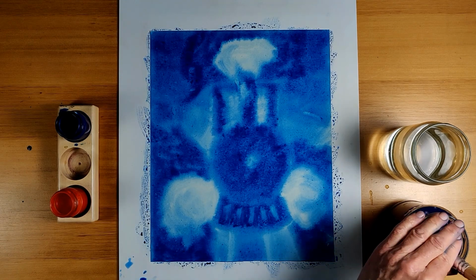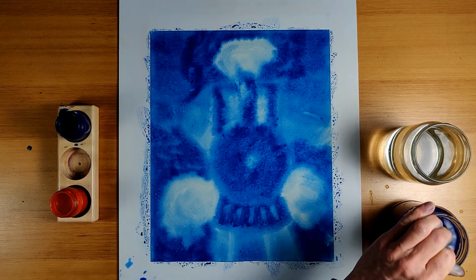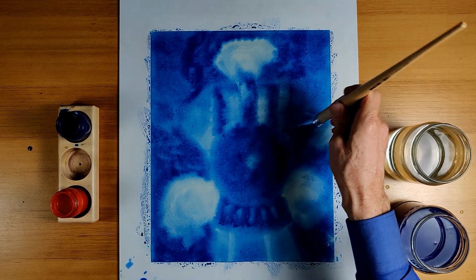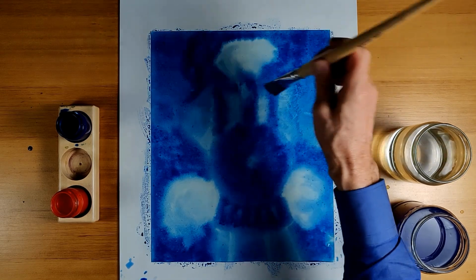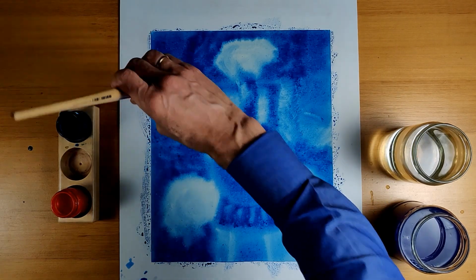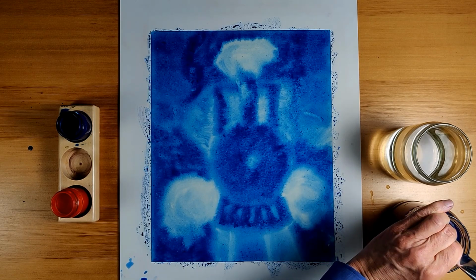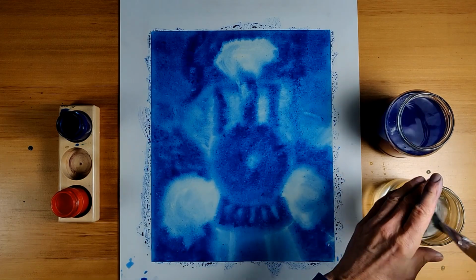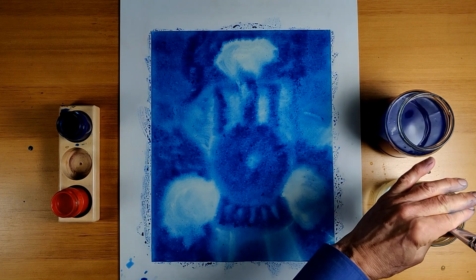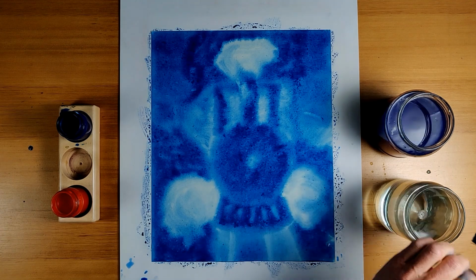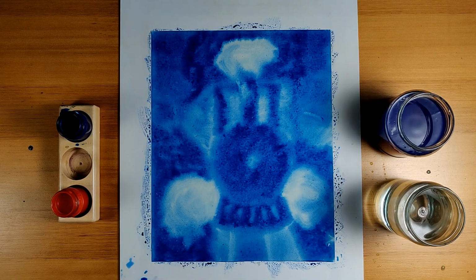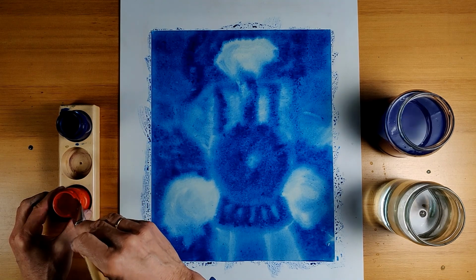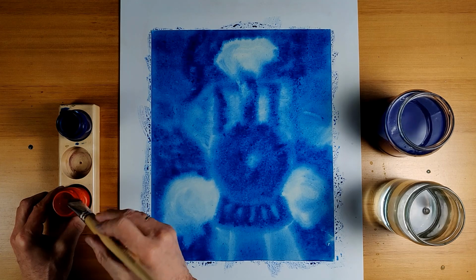So, is the image quite clear? We can start to change the blue into indigo. We go to the vermilion, just a little bit.